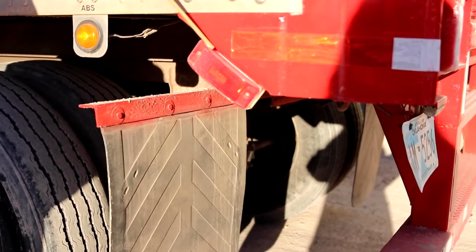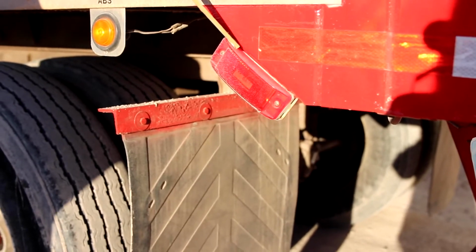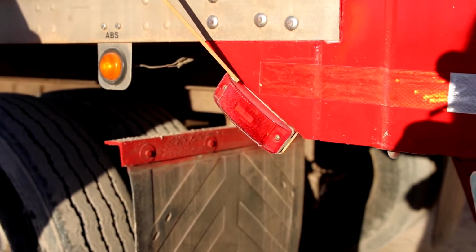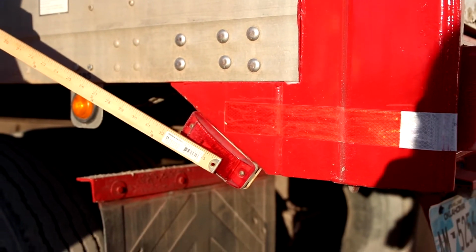This is my rear clearance light or running light. It is red in color. Everything towards the front of the truck is amber. Towards the rear will be red. And again, it is not missing, damaged, or broken.